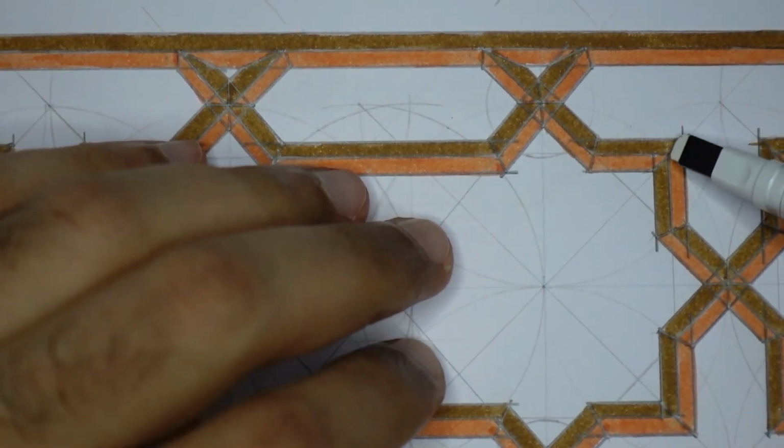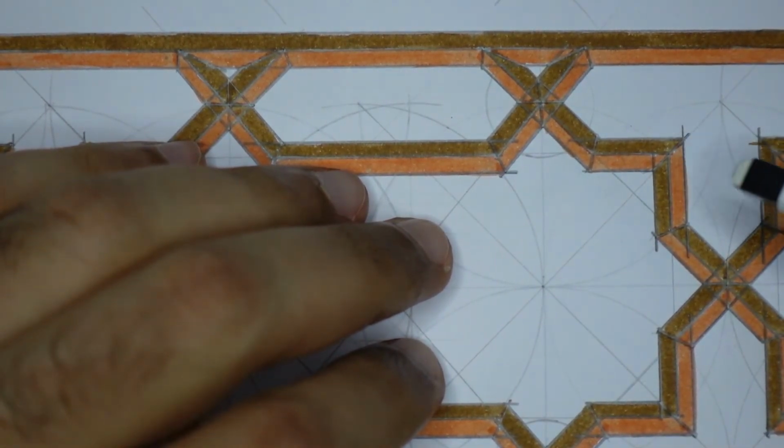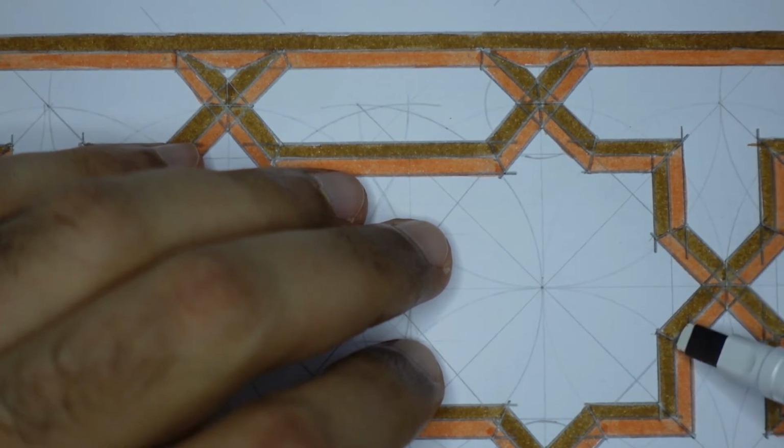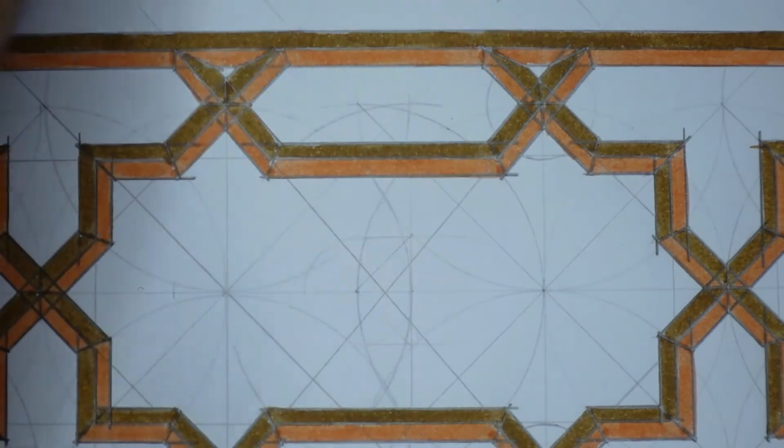It is the same concept, the double lines, but instead of erasing the middle line, the initial line which I use for the pattern, I will keep it because this will be my reference between the dark and light.